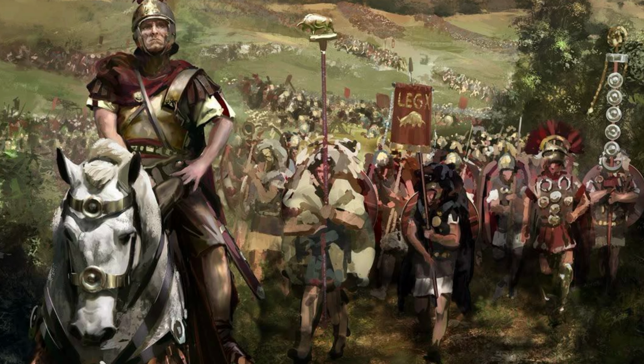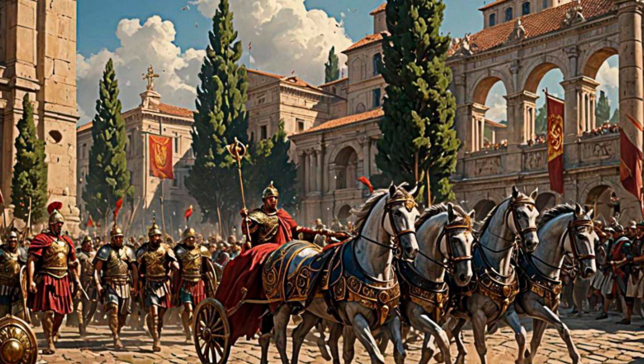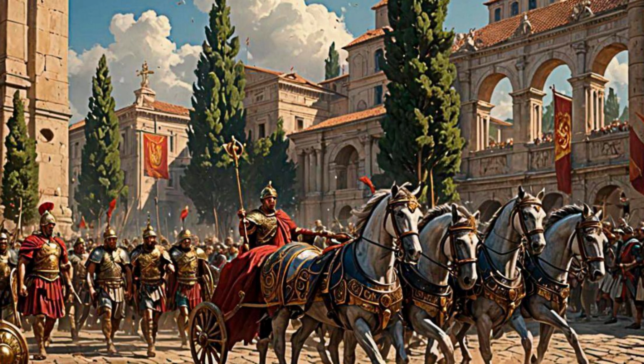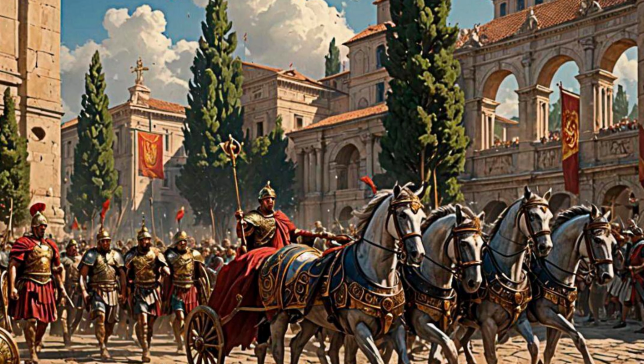Sulla proved how dangerous that was. In 88 BCE, he marched his army on Rome, something previously unthinkable. He seized control and declared himself dictator. That broke a psychological barrier. After that, using military force in politics was no longer impossible. And once the door opens, it rarely closes.